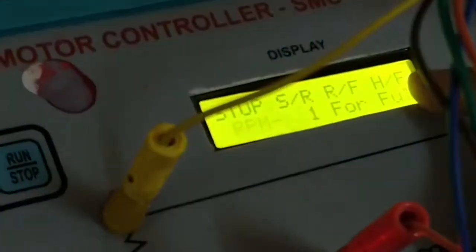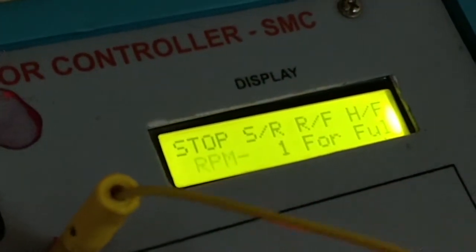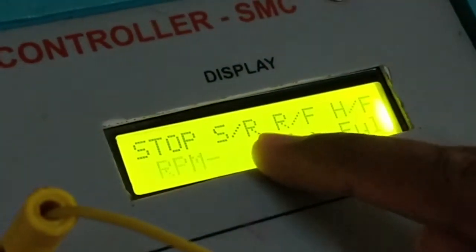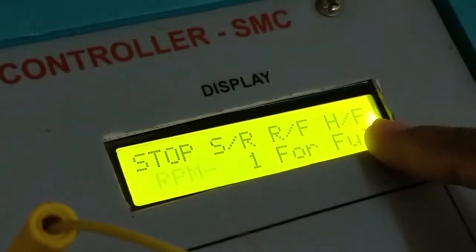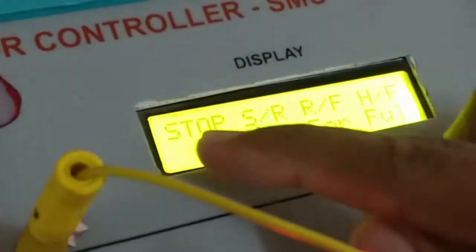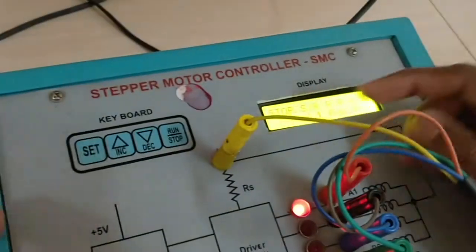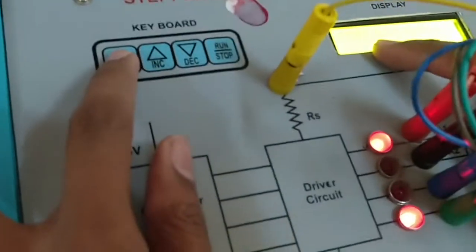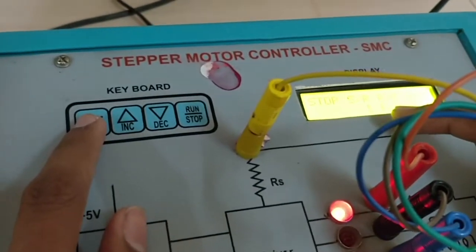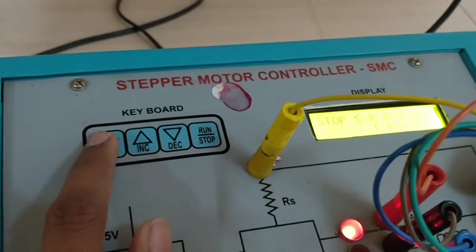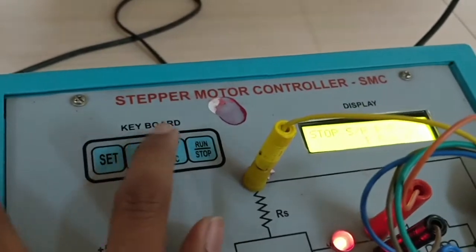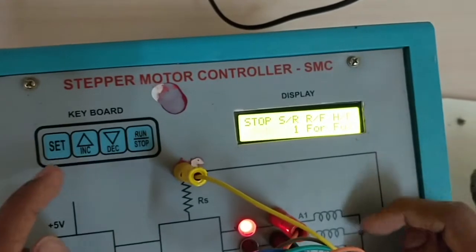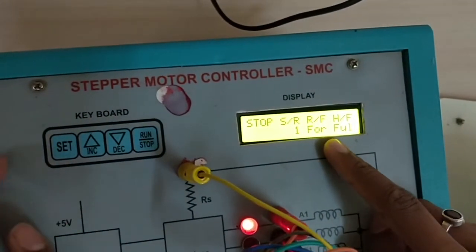If you can zoom into the screen here, you're going to see a bunch of things written here called stop, step or RPM mode, forward or reverse, and half or full. So today we're only going to use the RPM mode. Okay, so here you have the so-called keyboard. For whatever menu or whatever thing you want to select, you're going to use set. If you want to change, use increment and decrement, and if you want to run or stop the motor, use stop and run. Okay, so we'll just mess with the settings for a bit.